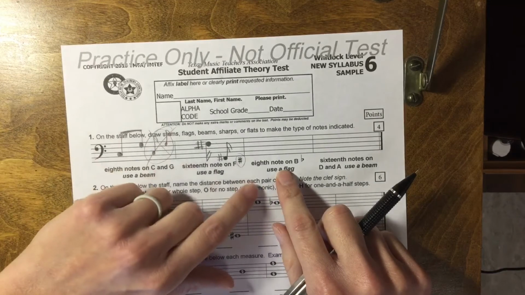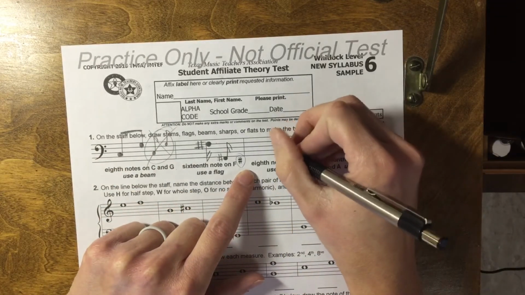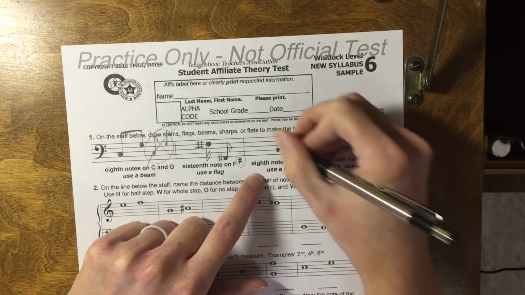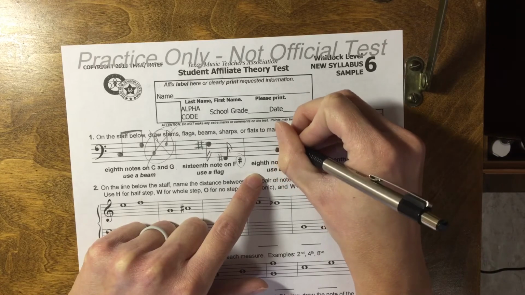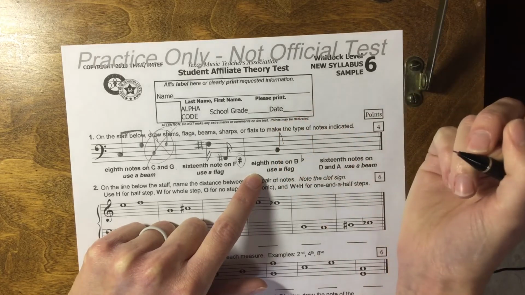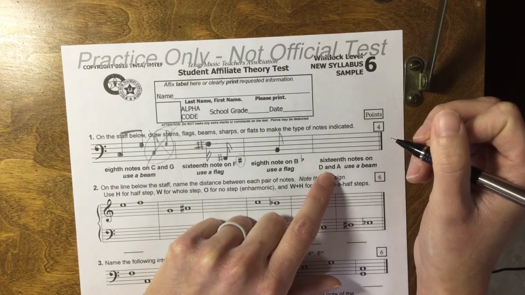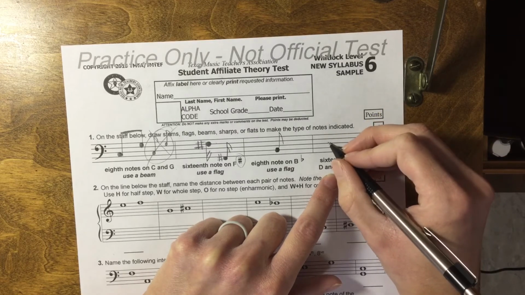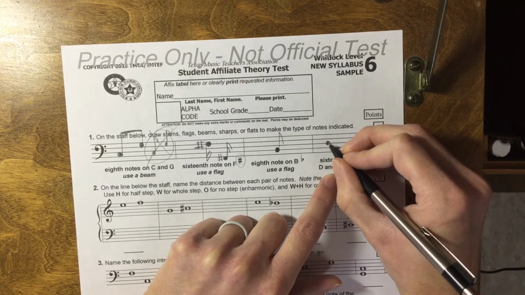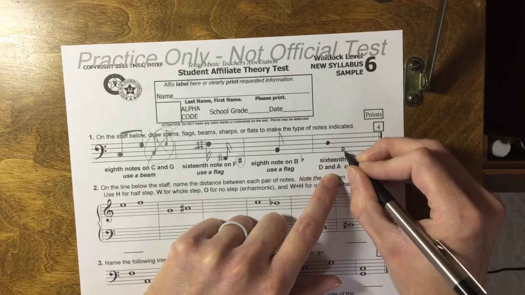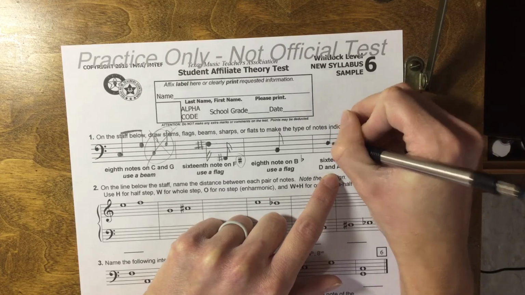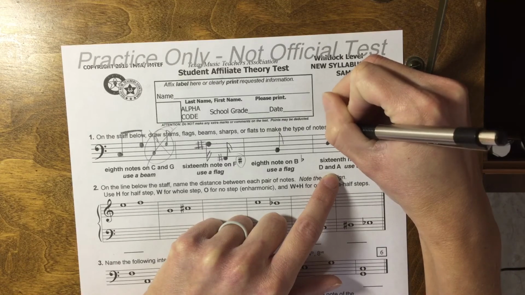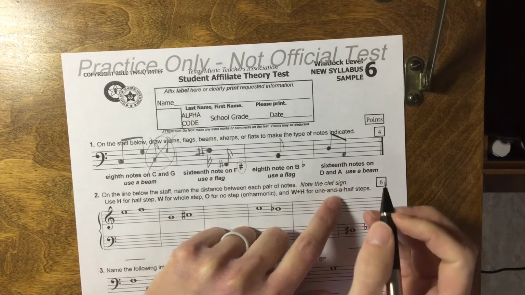Eighth note on B flat. So we'll find a B flat. And this one says use a flag. So there's our B flat, and I'm going to use the flag. 16th notes on D and A, and use a beam. Okay, so we've got one on D, one on A, and there's one beam. And remember, just like with the 16th note over here, there has to be two.